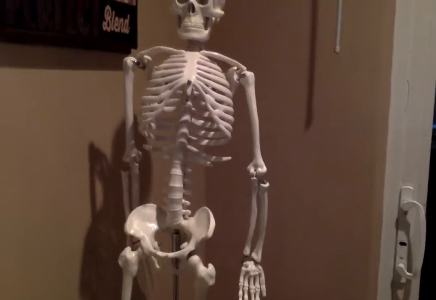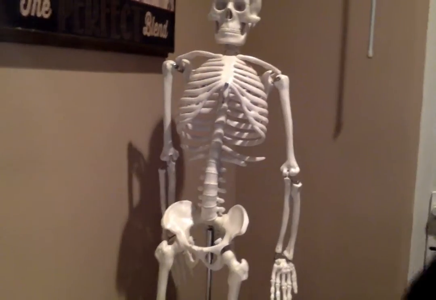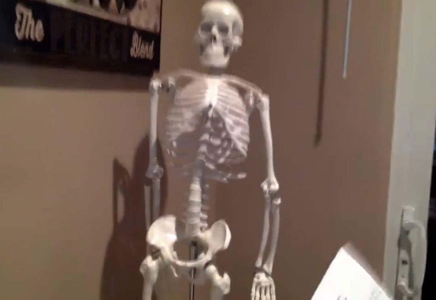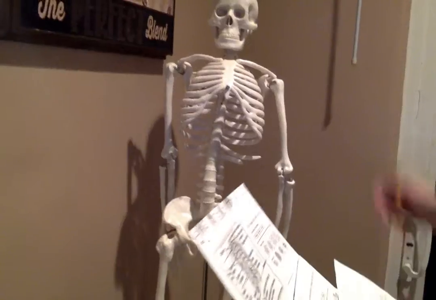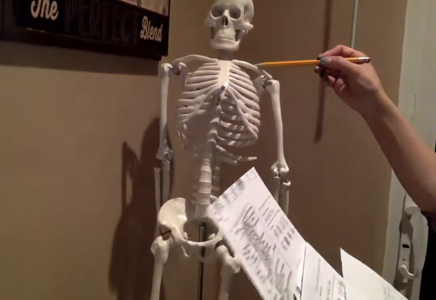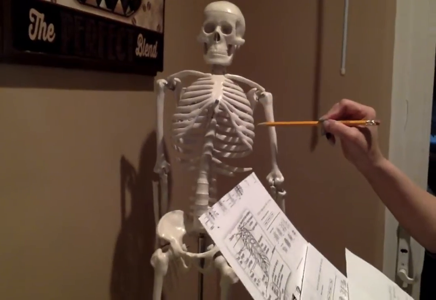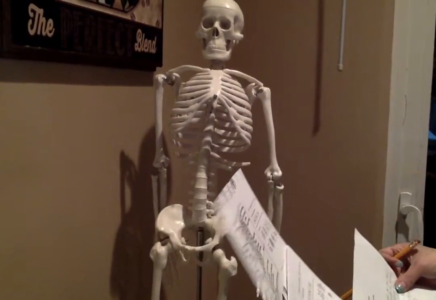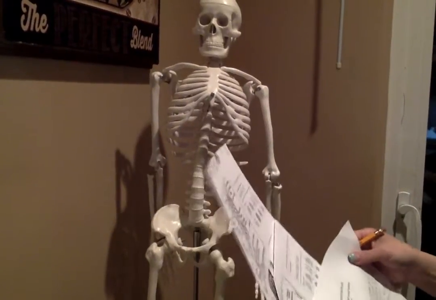Okay, the ribs. I'm just a little nervous here. So from the ribs, the true ribs will be from 1 through 7. And the false ribs will be from 7 to 10 or 11.